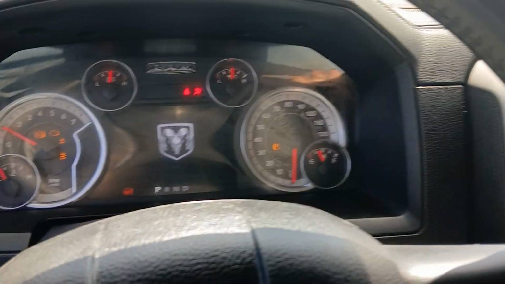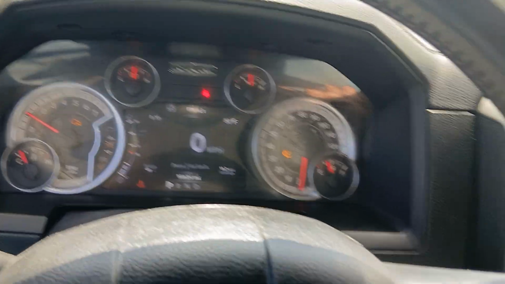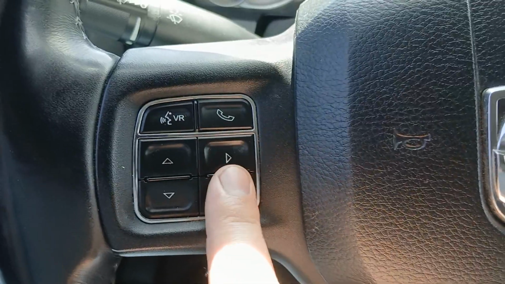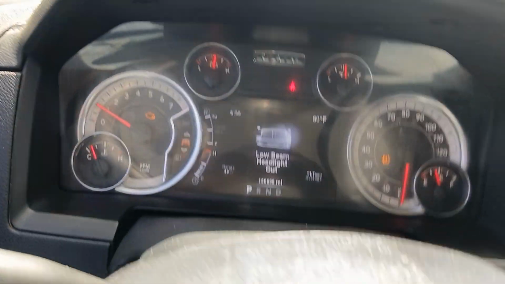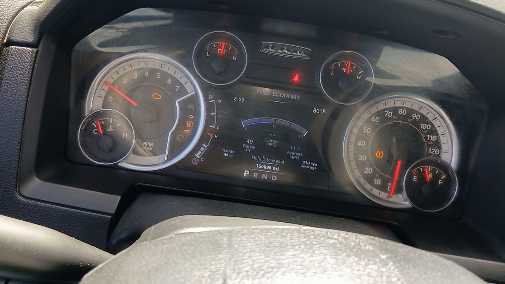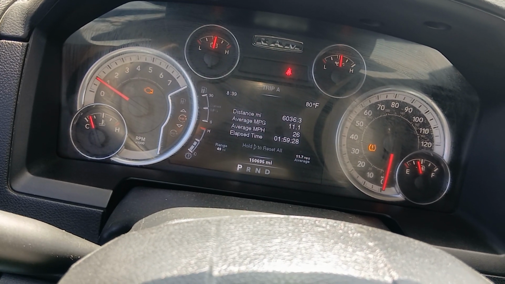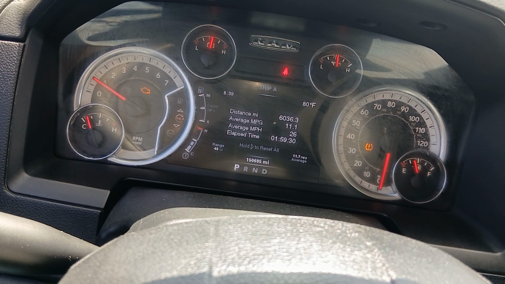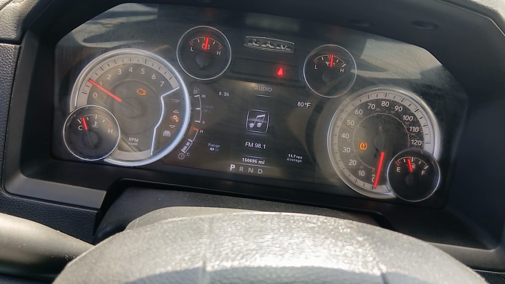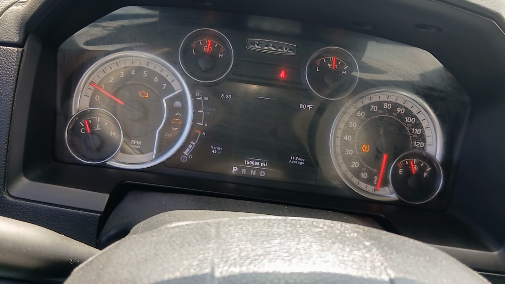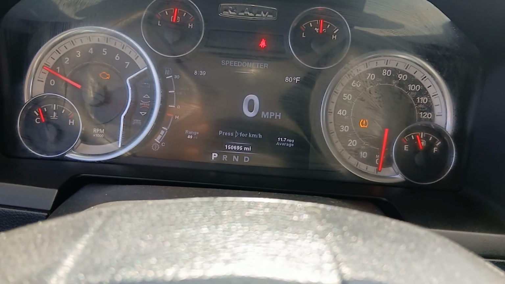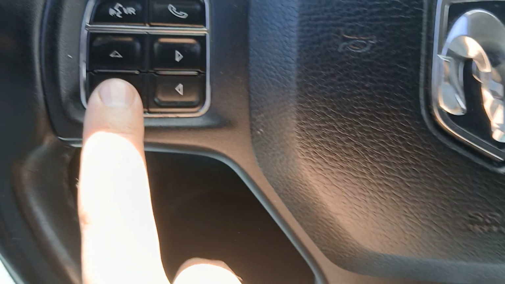So just wait for a moment for everything to load. And today we're going to use these up and down as well as right and left. So basically we'll go up or down as needed until you get to the speedometer. So just keep clicking through. So here's what the speedometer looks like. So I'm on that. I've been just pushing down this whole time.